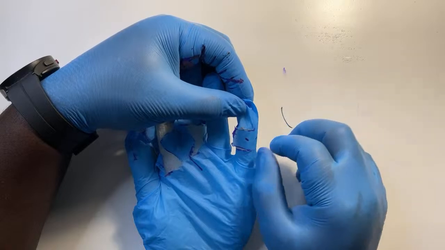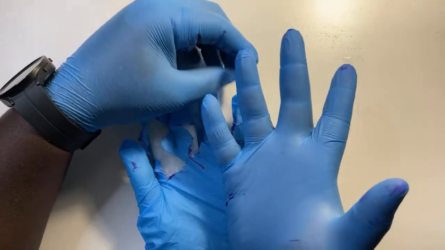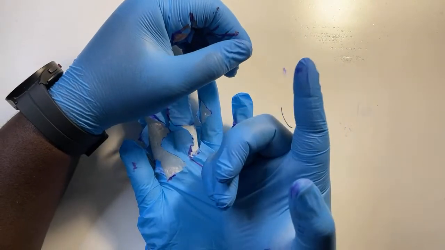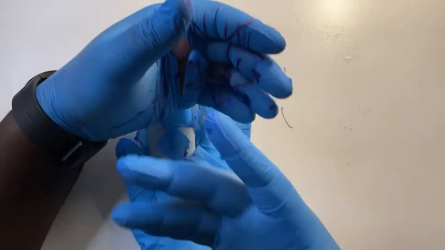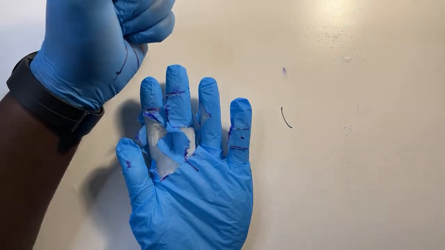If you're a bit confused, just watch it again, put on a glove and plan the incisions on yourself. That's often what I find very helpful when I'm learning how to do things, is that you have to try it yourself, not just watch.